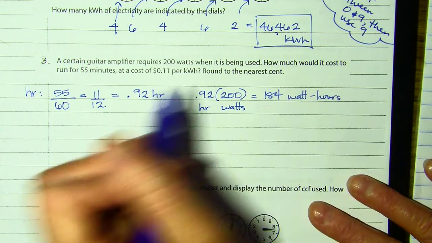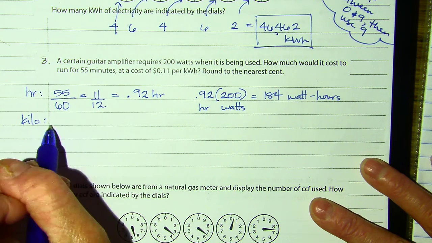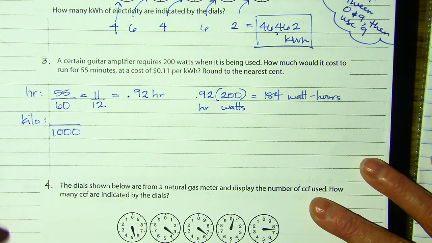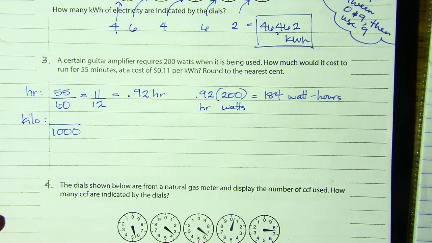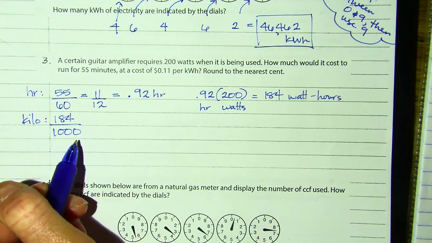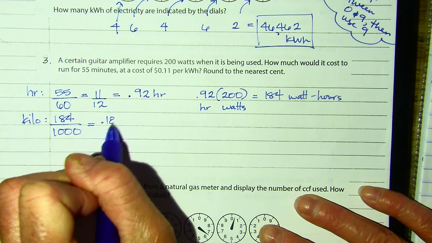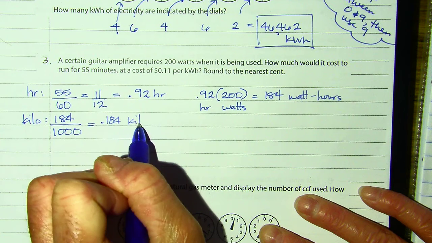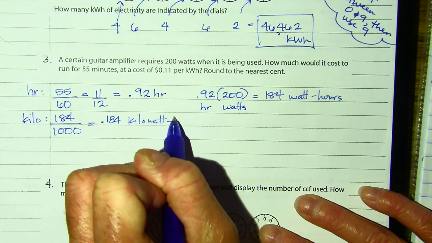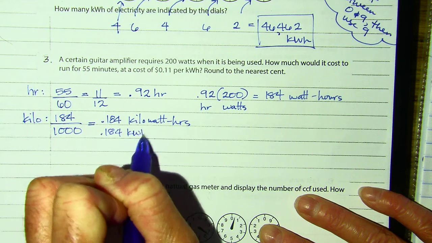Now I have to convert this to kilo. Kilo is 1,000, like kilometers means 1,000 meters. So kilo refers to 1,000. I'm going to divide my 184 by 1,000 in order to convert it to kilowatts. That gives me 0.184 kilowatt hours, or I could put 0.184 kWh.